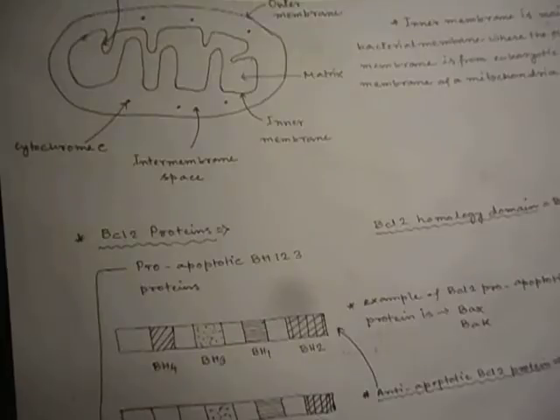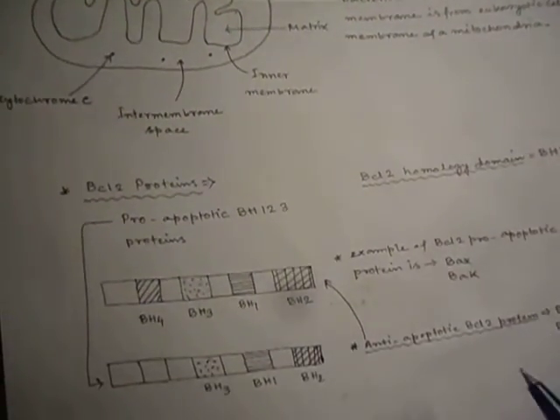Come to the point, BCL2 proteins. BCL2 proteins generally help in intrinsic and extrinsic apoptosis. There are four types of domain: BH1, BH2, BH3 and BH4. BH stands for BCL2 homology domain. There are the anti-apoptotic BCL2 proteins and the pro-apoptotic BCL2 proteins.